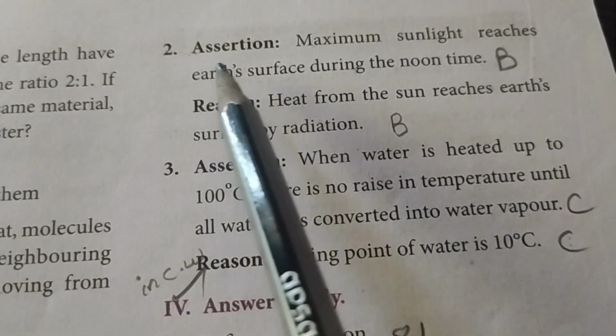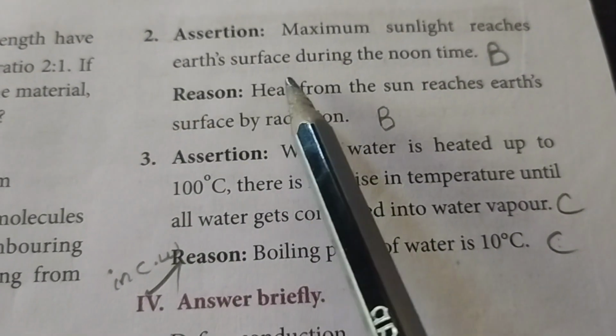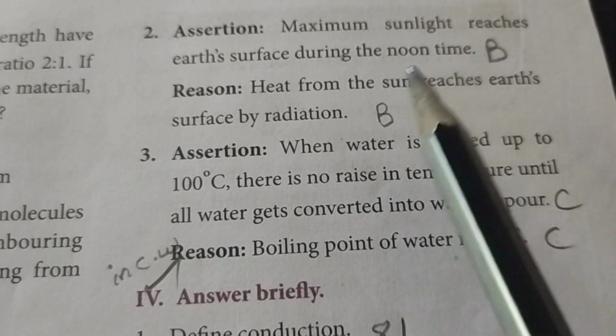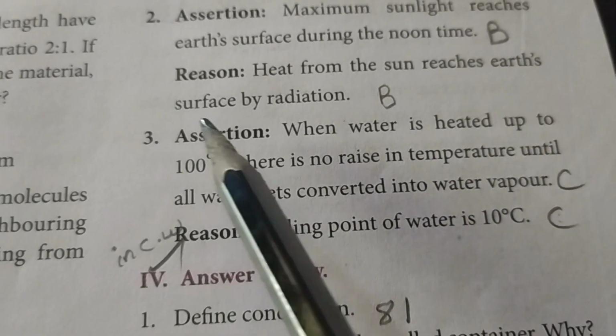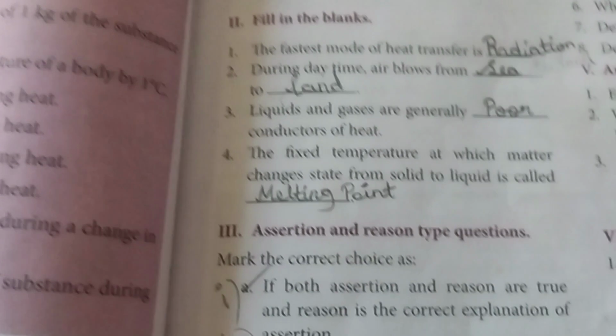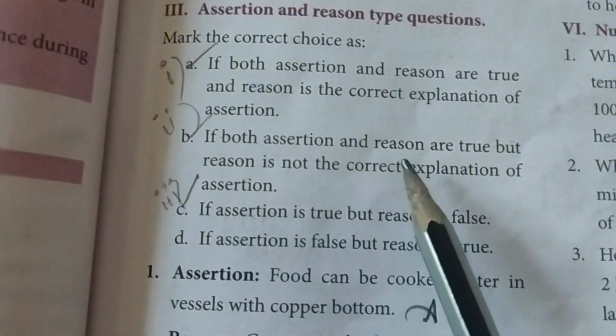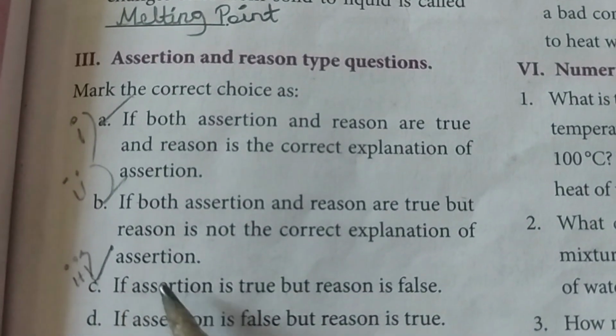And second one, assertion: maximum sunlight reaches Earth's surface during the noon time. Then reason: heat from the sun reaches Earth's surface by radiation. Second one answer is option B. If both assertion and reason are true, but reason is not the correct explanation of assertion.